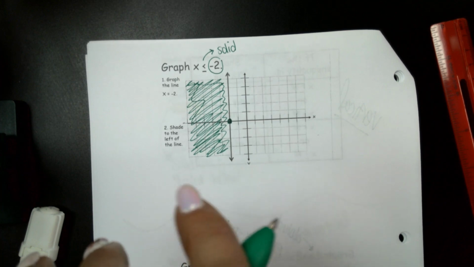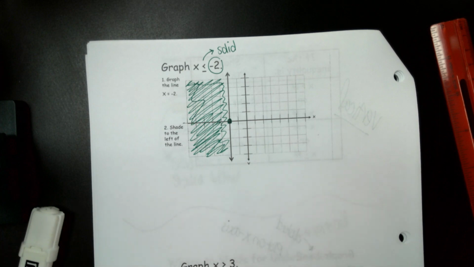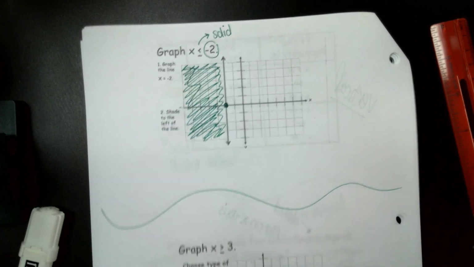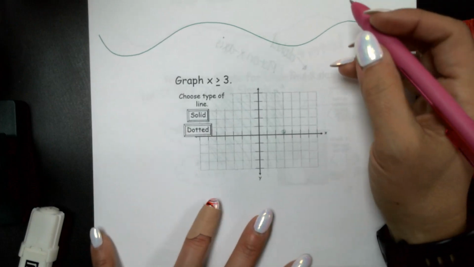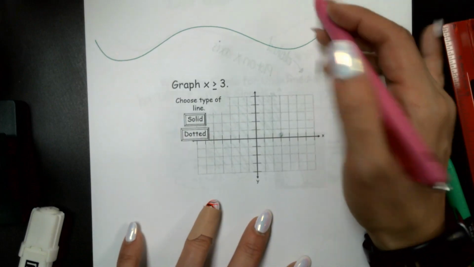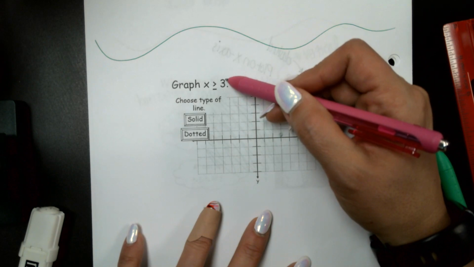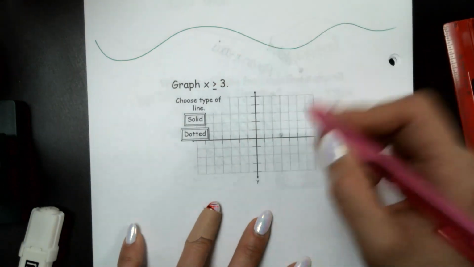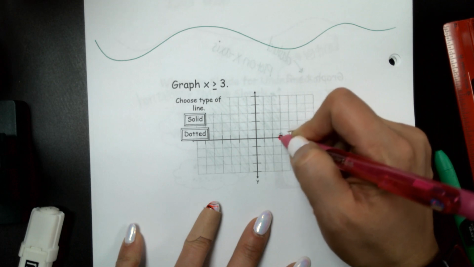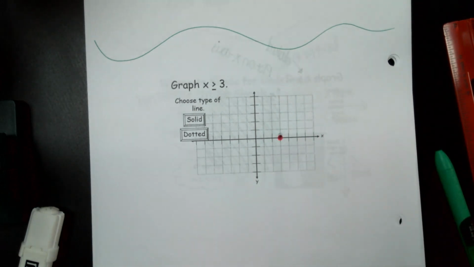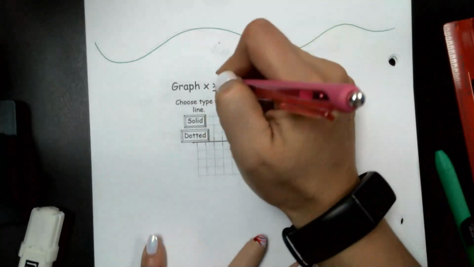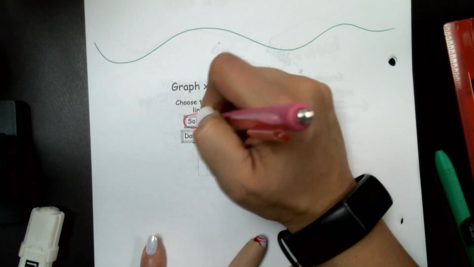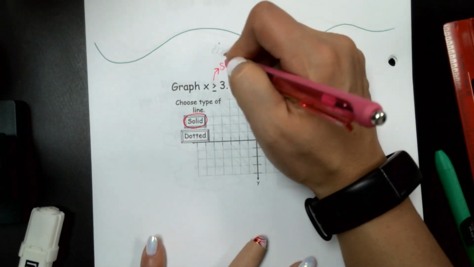How we doing, everybody? All right, let's try this one down here at the bottom. Where do I put my first point? At the +3 on which axis? The X. So you're going to go 1, 2, 3. First point, right there. Am I going to make it solid or dashed? Solid because of the equal sign.